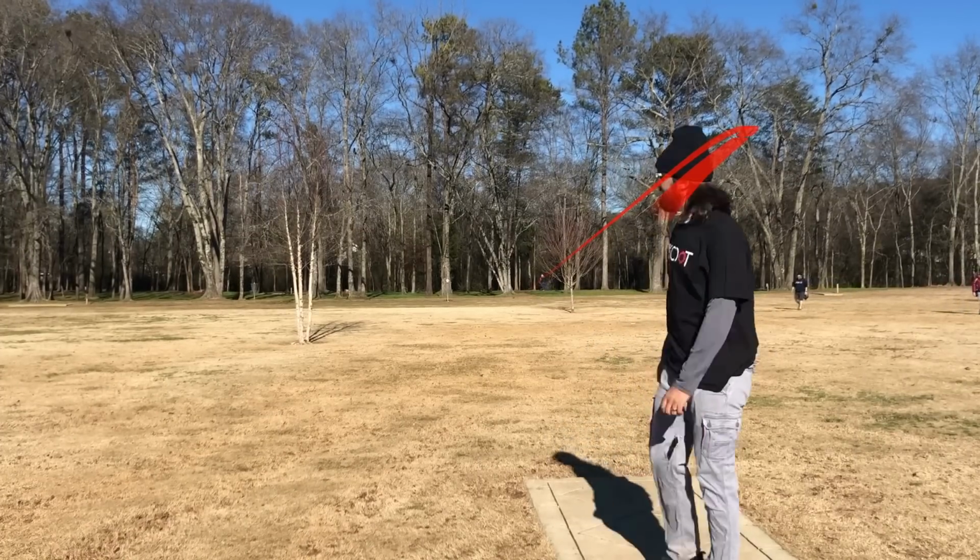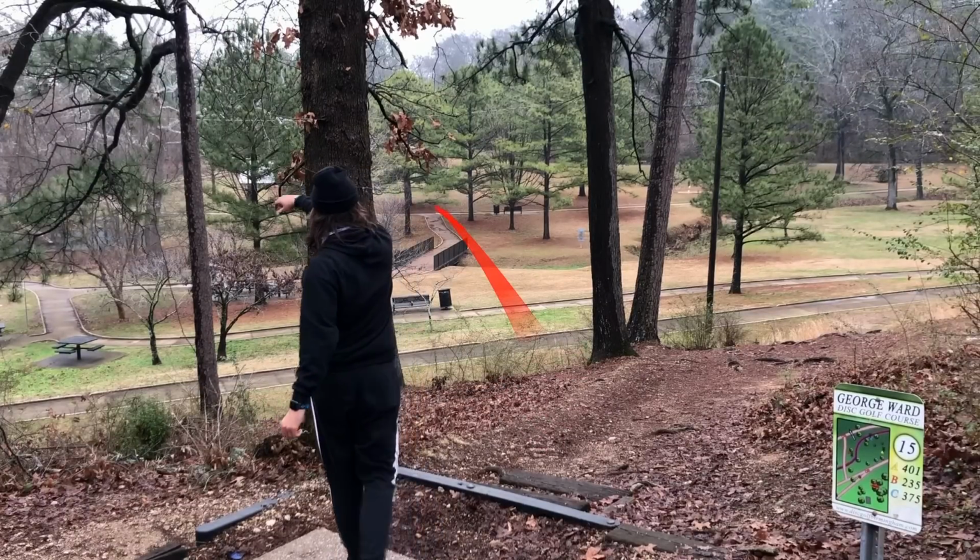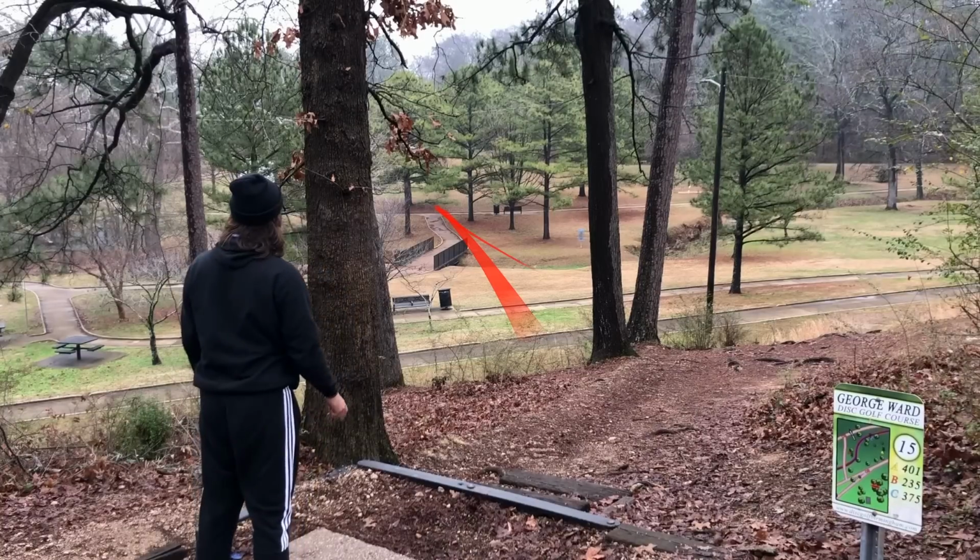The thumb track feature of this feels amazing on forehands. The Pig has been an absolute game changer, and the thumb track, wow, can't beat it. So, if you haven't tried out a Pig, go check it out. These things are amazing, and trust me, you're going to see me throw this a lot.